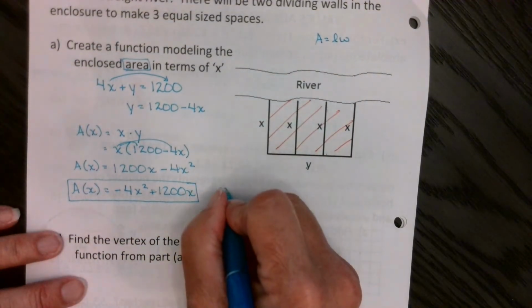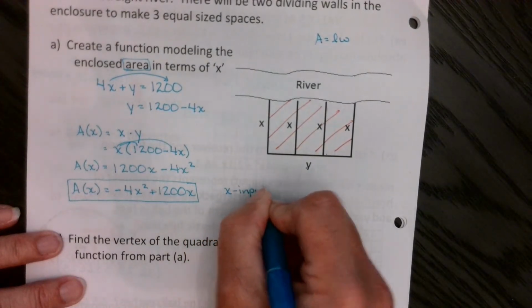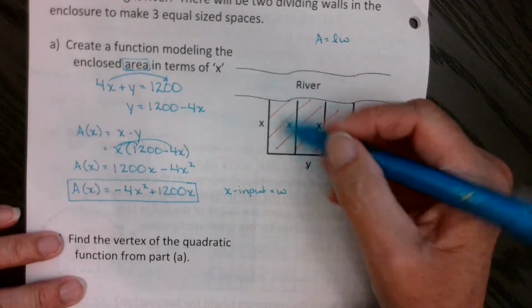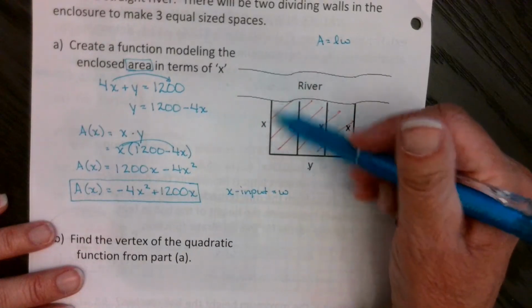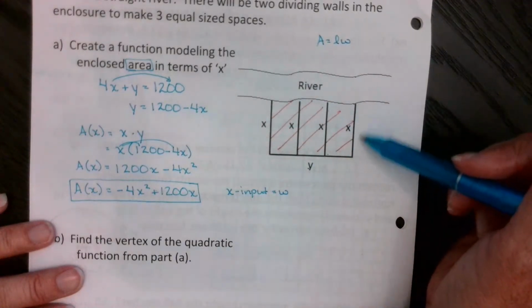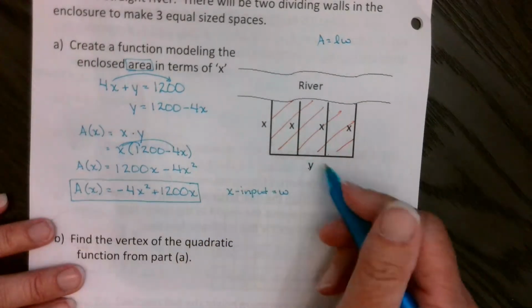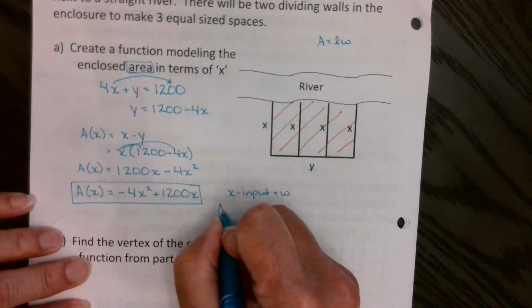Okay, x is our input, which is our width. Actually it doesn't really matter. Now I've gone back to it. Now because again I always think of length being my longer side. But be careful.